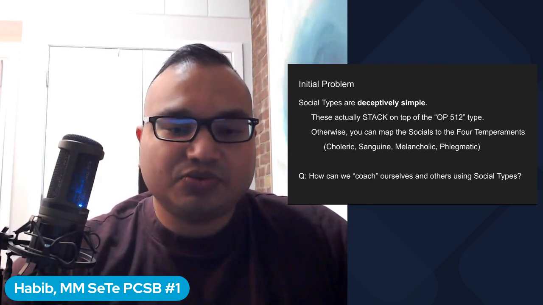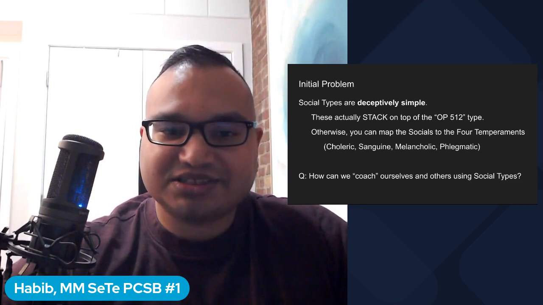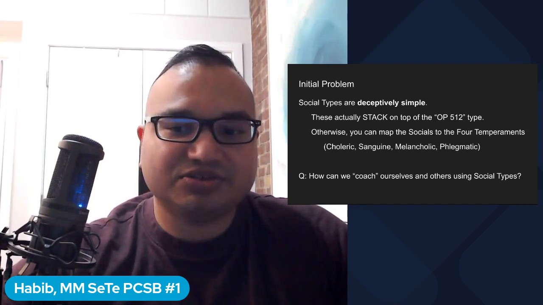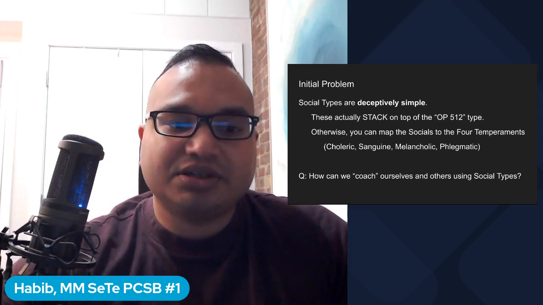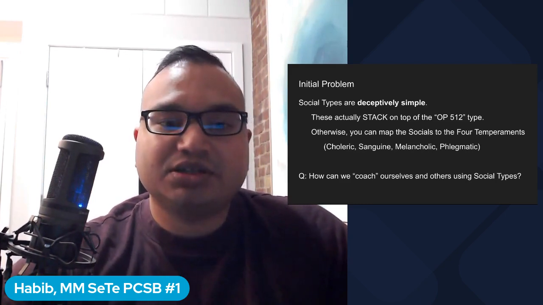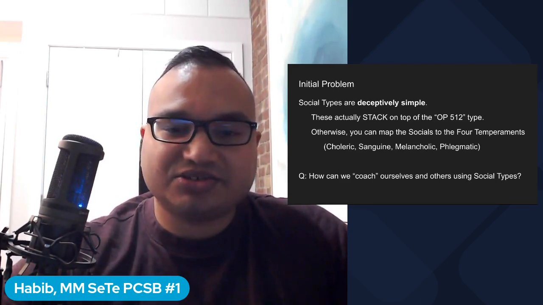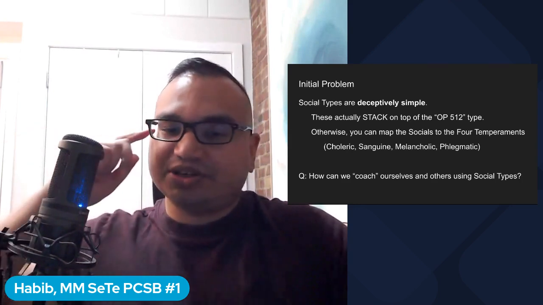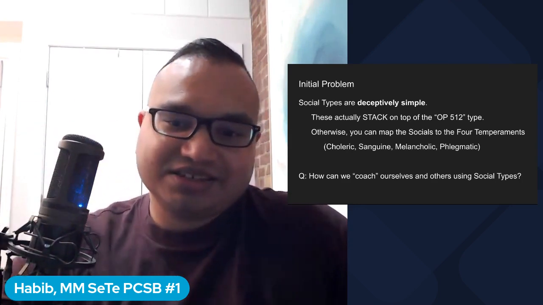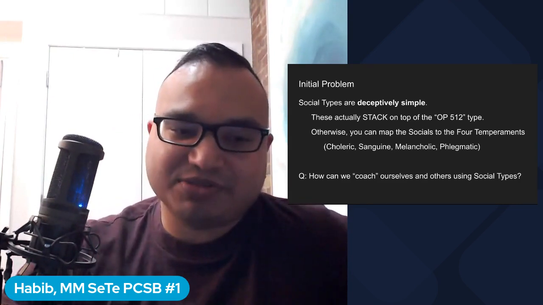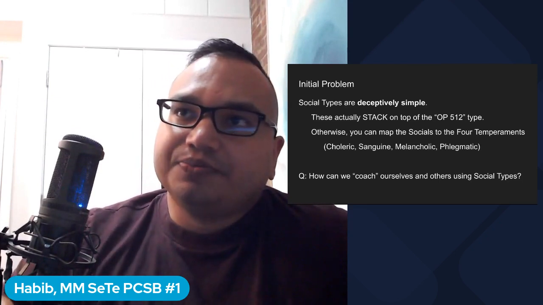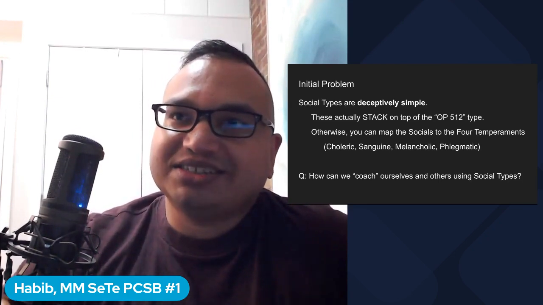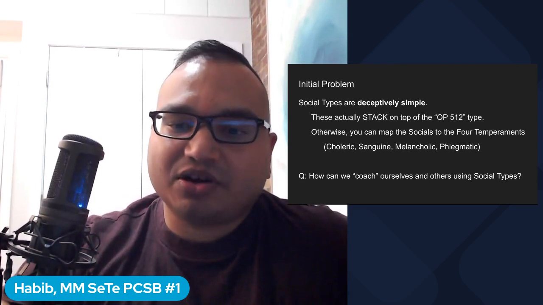The simplicity of the social types can easily be drawn to the four temperaments from thousands of years ago. They used to have these four temperaments, which pretty much capture the social types. The socials are pretty visible. You've got your number one, two, three, and four, and that maps pretty much to the choleric, sanguine, melancholic, and phlegmatic. But that alone doesn't get you very far.